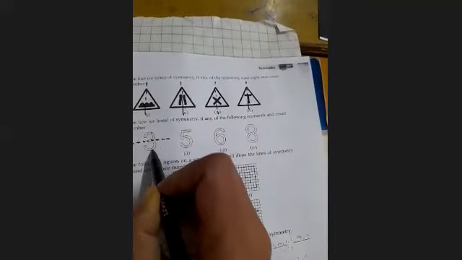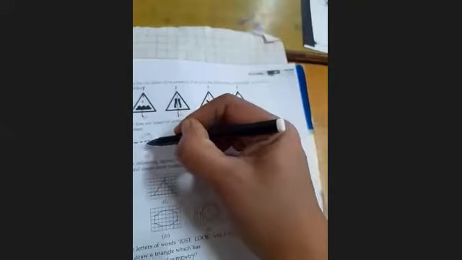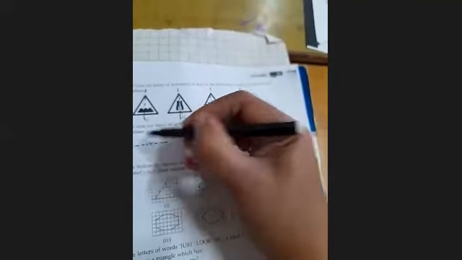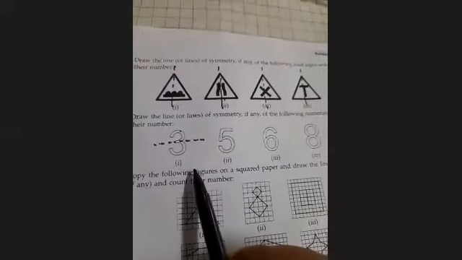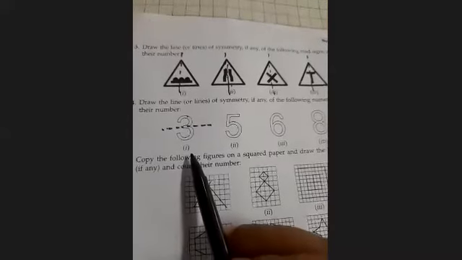First part and second part. If we fold like this, this part fully covers this one. So it means number 3 has 1 line of symmetry.